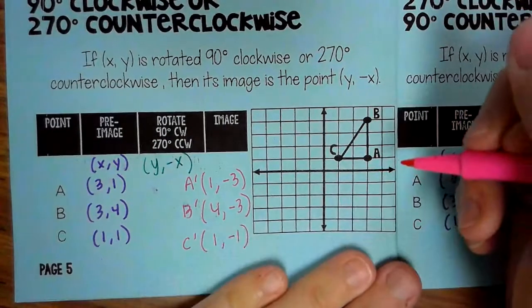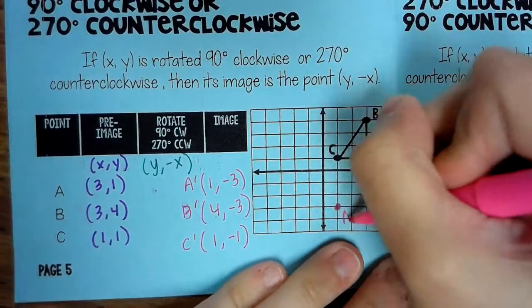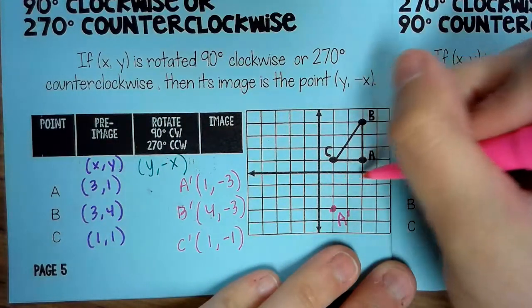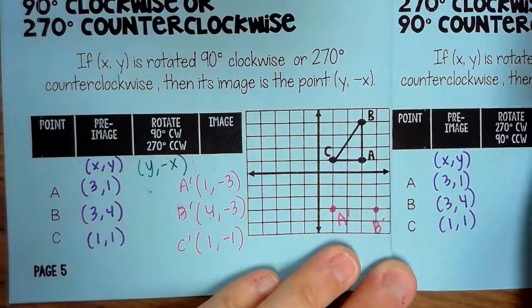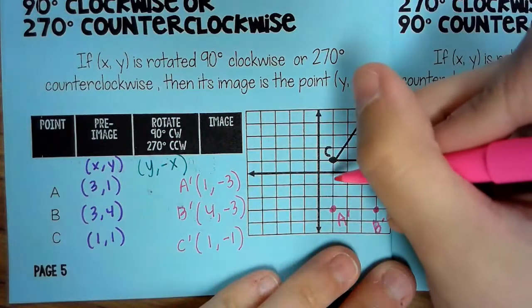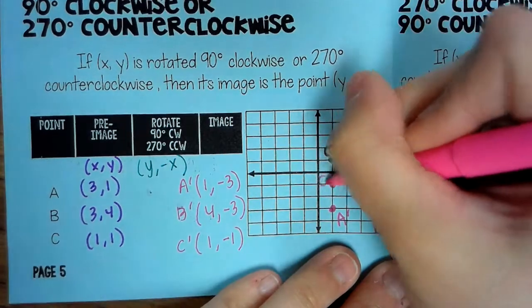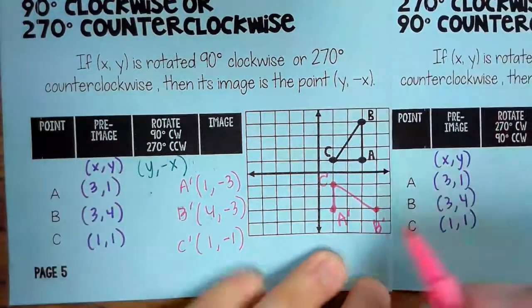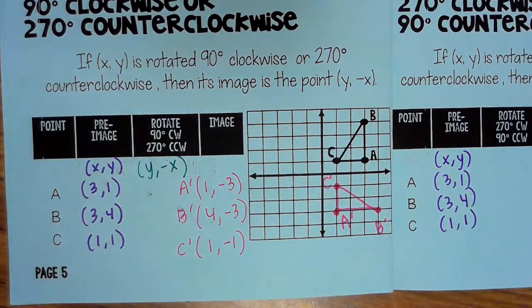My A prime is at (1, negative 3). There is A prime. My B prime is at (4, negative 3). There is my B prime. And my C prime is at (1, negative 1). There is my C prime. Again, I can connect these like always, and we can say that it has been rotated 90 degrees clockwise.